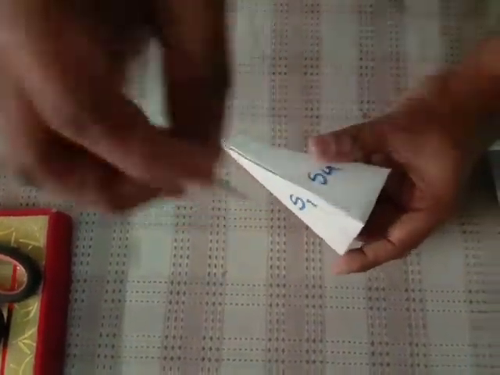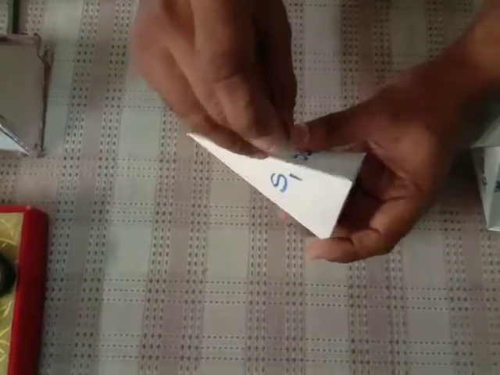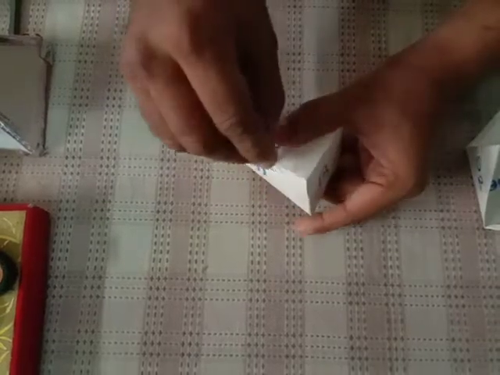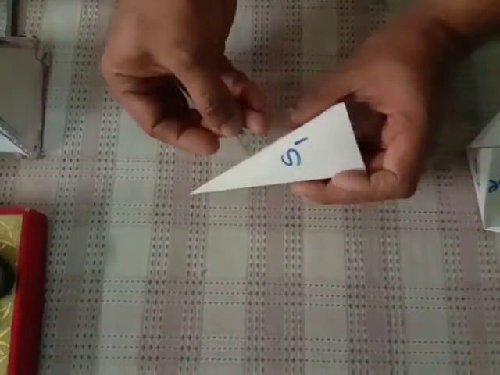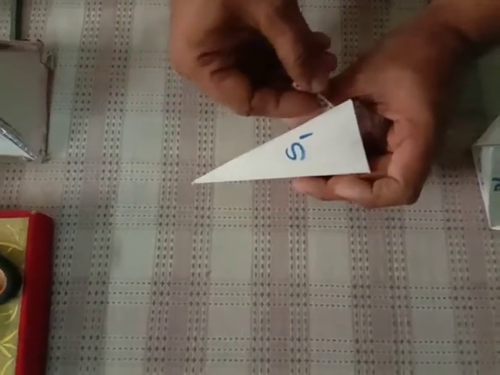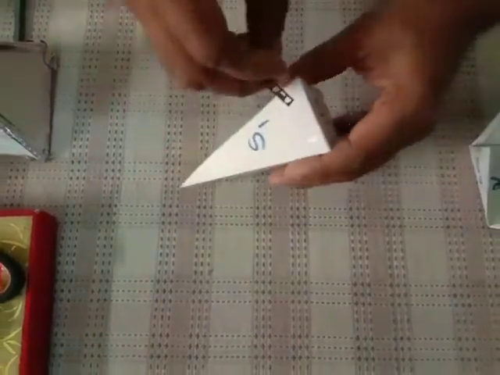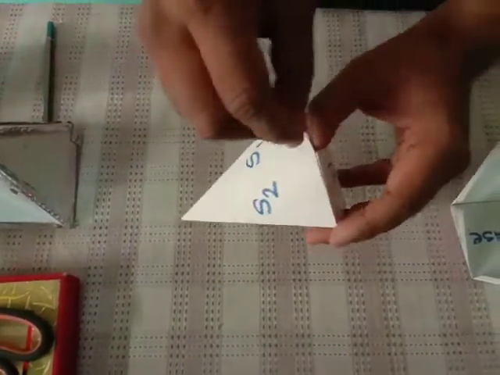Starting with side 1, we will dissect side 1. As we open the side, we'll find that the side is attached with the base, so I'm going to detach it from the base. So side 1 is open. Now we are having side 2. Side 1 is in the form of a triangle.